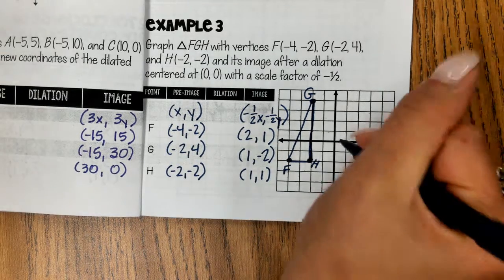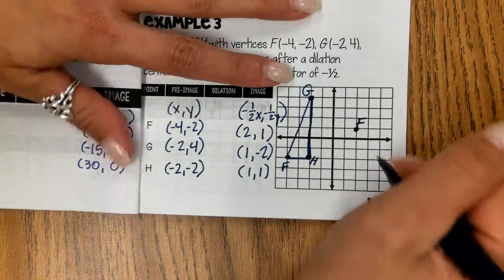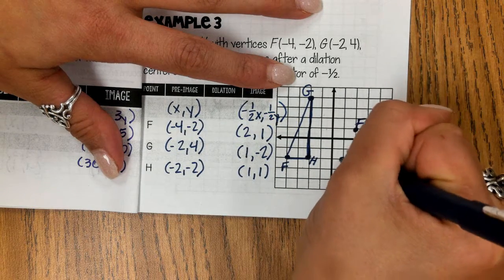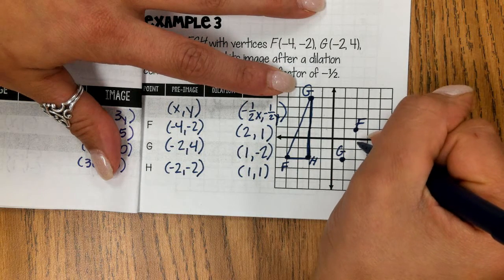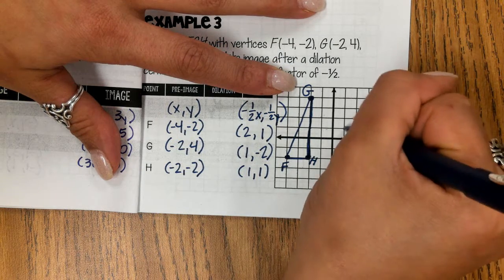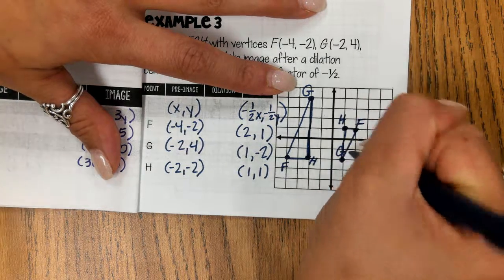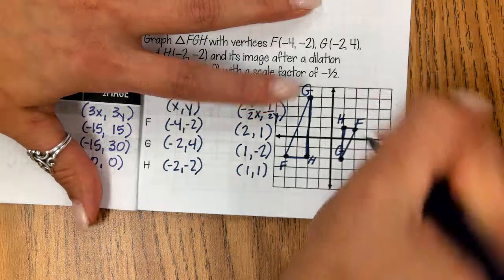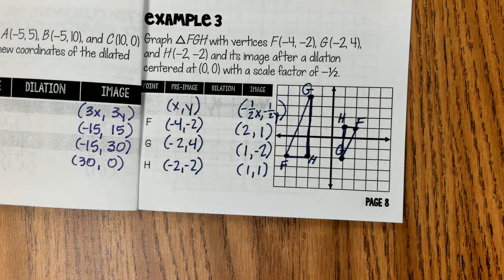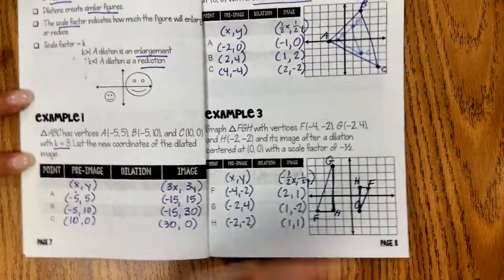Okay, so we got 2, 1. That's F. 1, negative 2. That's G. And then 1, 1 is here, which is H. Okay, so again, your figure has shrunk because you are multiplying by a fraction. Same thing when you're multiplying by a decimal, your figure will get smaller. Okay, so we got our examples for dilations done here, all 3.